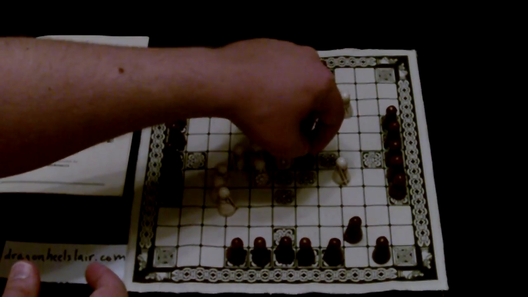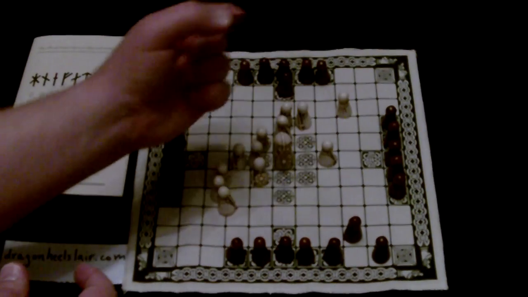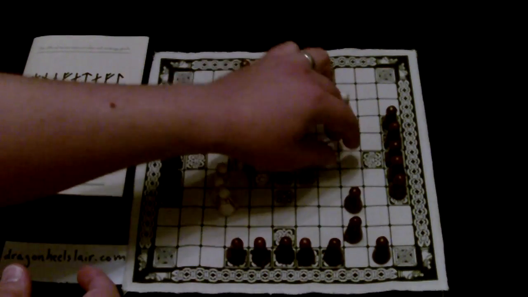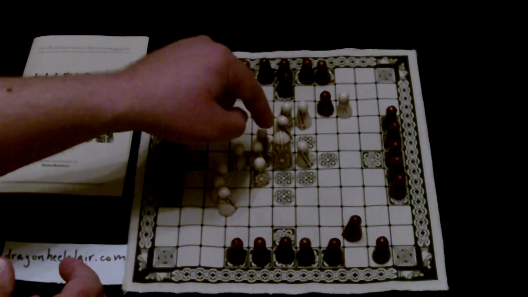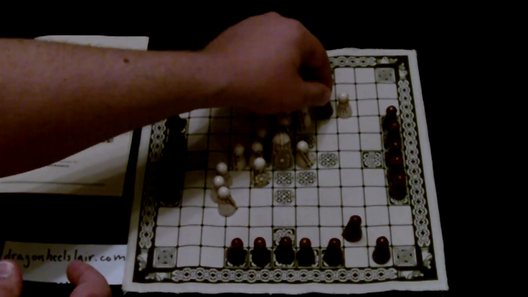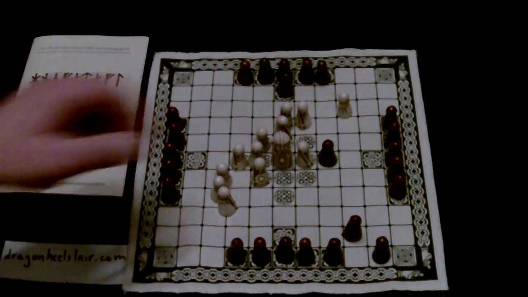Well, the rule sets both say that when he comes here, he's gone. But now look, if the white piece is there, whenever the throne was empty, he's captured. But now that the king's there, he's not captured. This would not be a capture by both rule sets. So those are interesting things to go by.